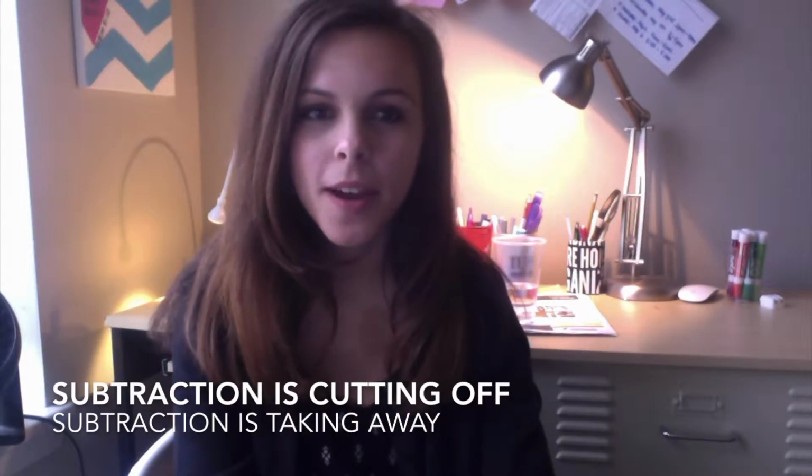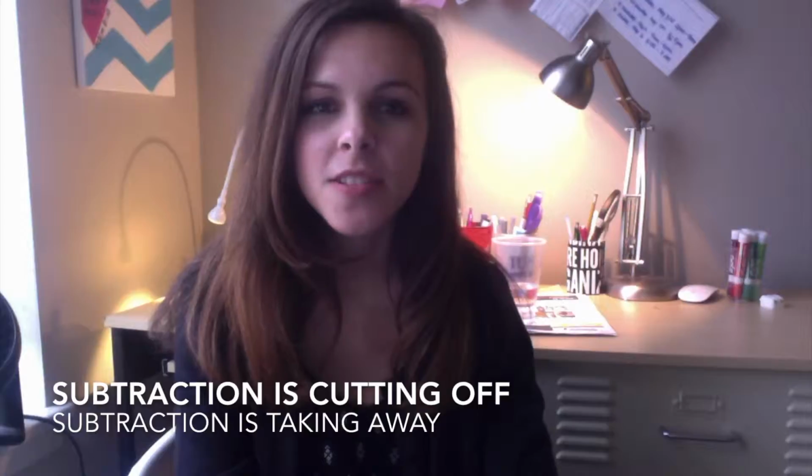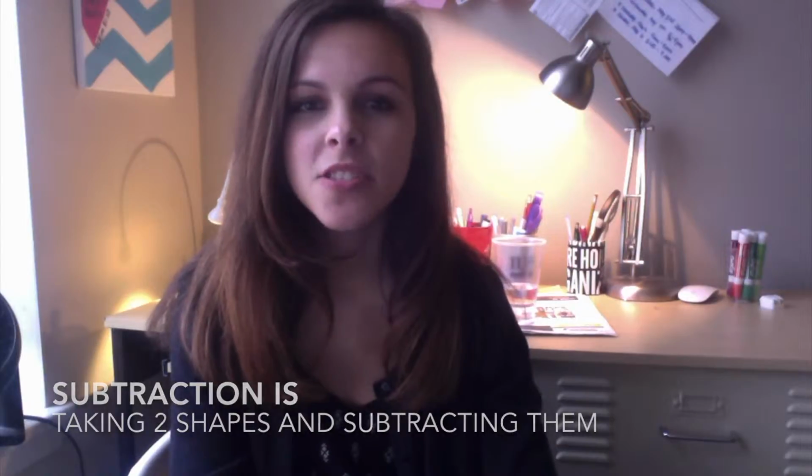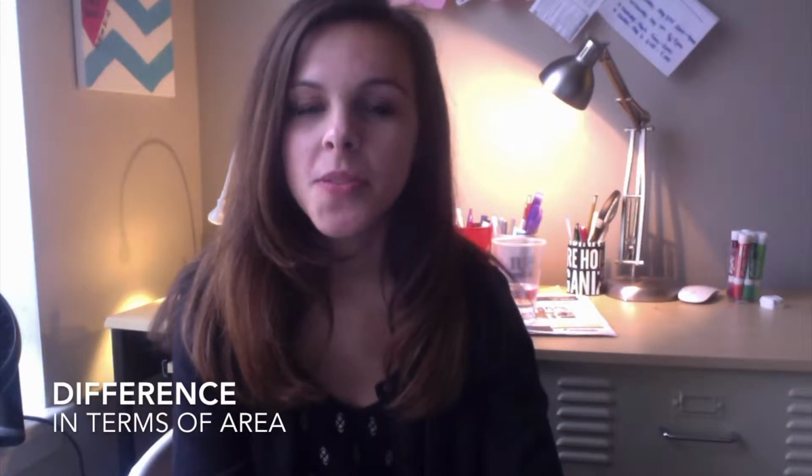Comparison of two areas. Subtraction is in one way cutting off or taking away. Subtraction is also taking two shapes or people or measurements and subtracting them. This tells you the difference between them in terms of some form of measurement. What we're going to do is the difference between two things in terms of area.